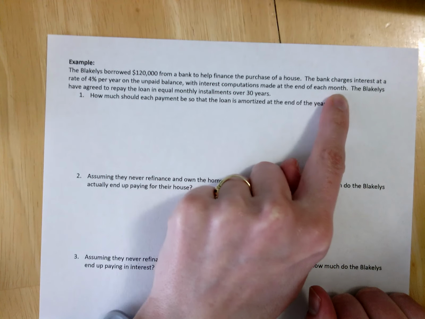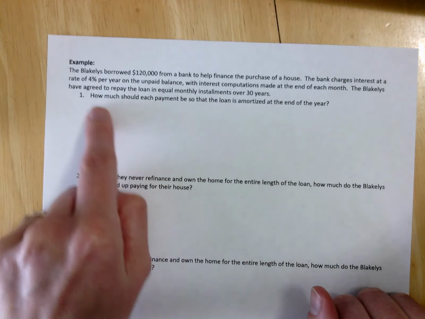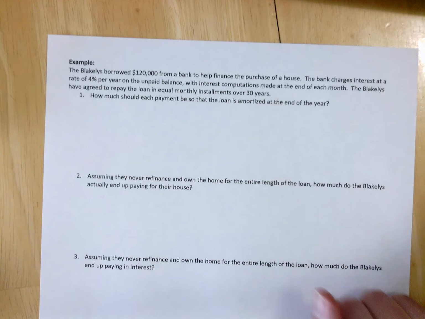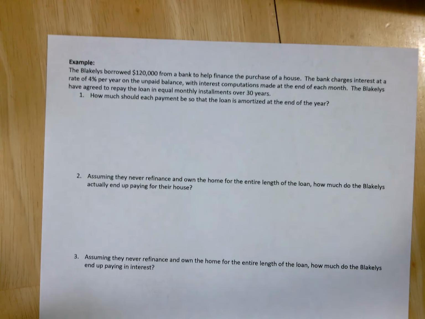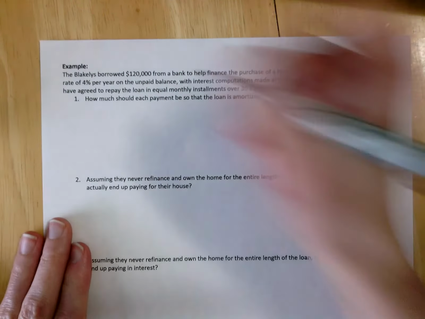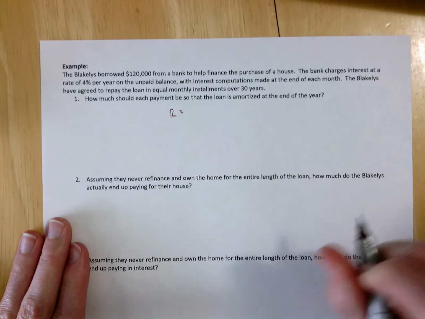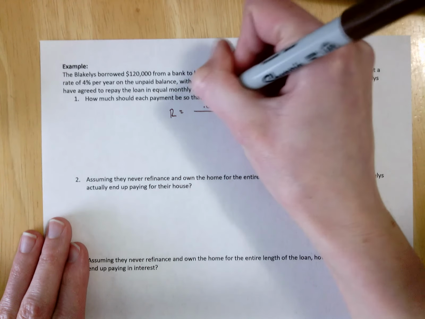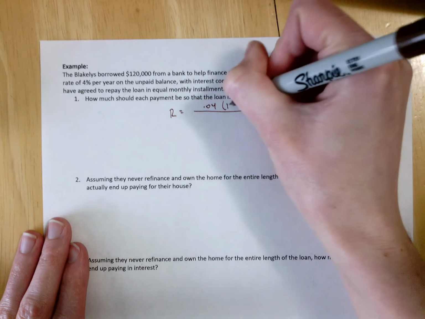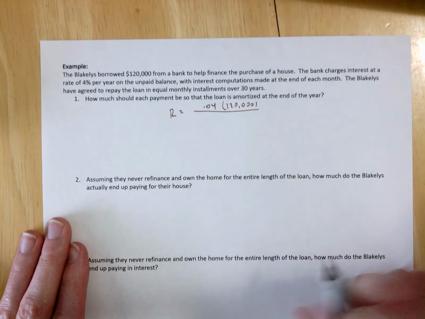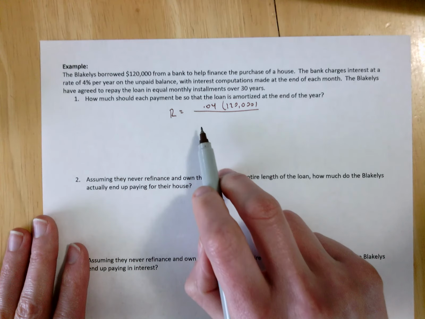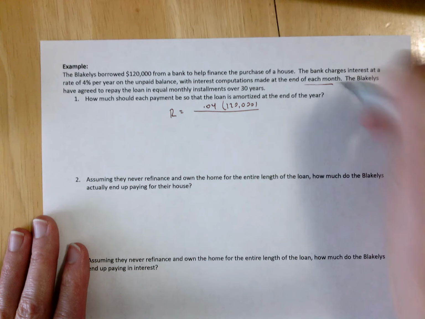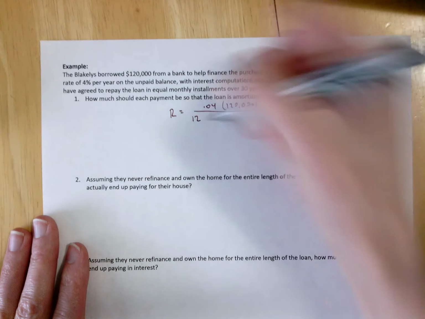Interest calculations are made at the end of each month. So this is going to be more realistic because we're talking monthly payments now. They've agreed to repay it in equal monthly payments over 30 years. So question one, how much do they have to pay each month for it to actually work out? To figure out my monthly payment, I'm just using this formula that we were looking at. It's the rate of interest, which is 0.04, times how much you borrow, 120,000. And then in the bottom, N is how many payments you're making per year. Well, they're paying at the end of each month, so N is 12.